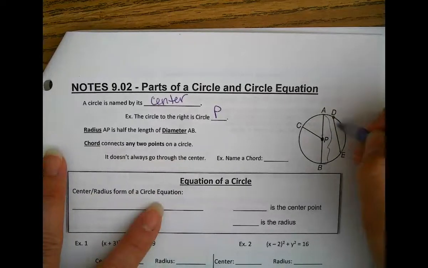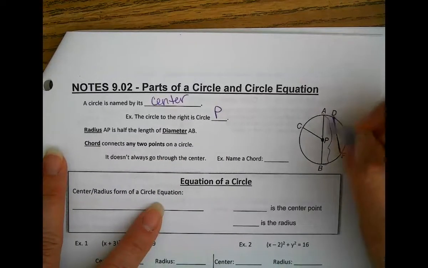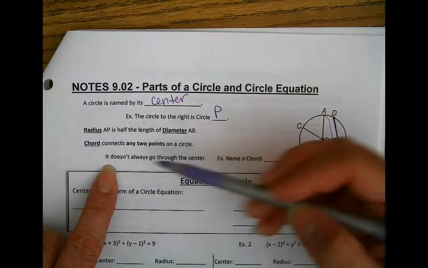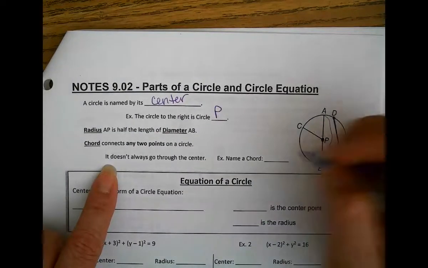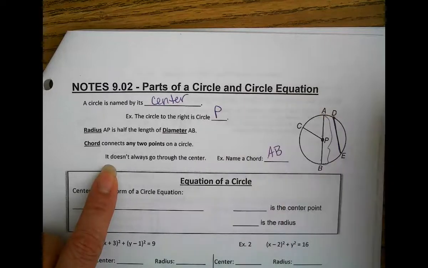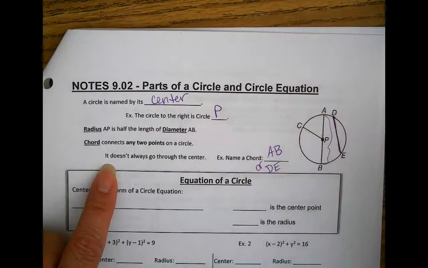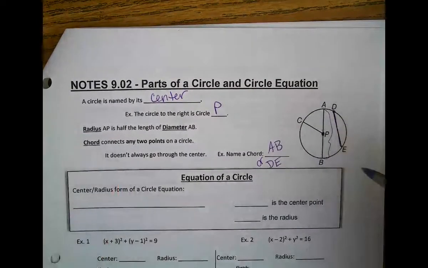So DE is considered a chord. AB is also a chord. It just happens to go through the center. So it doesn't always go through the middle. So AB is a chord, also called the diameter, and DE is a chord on that picture.